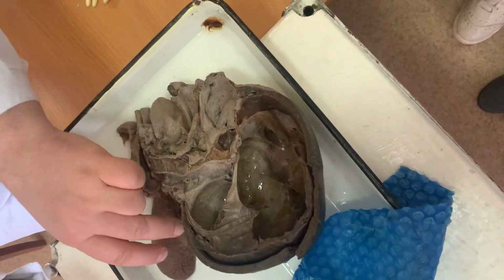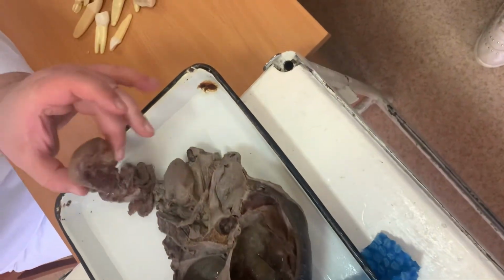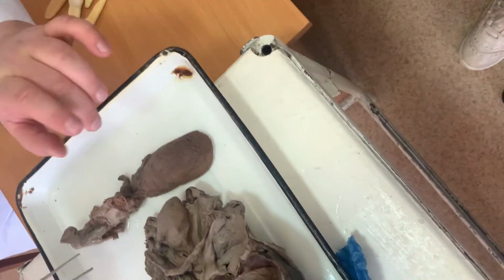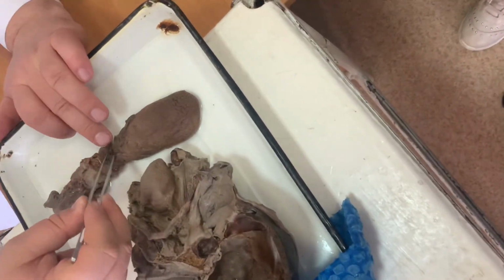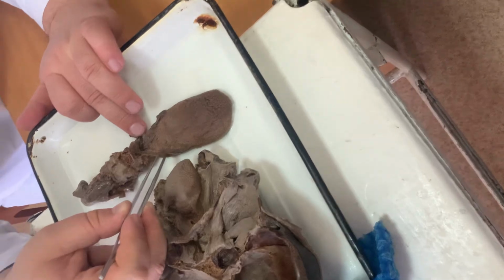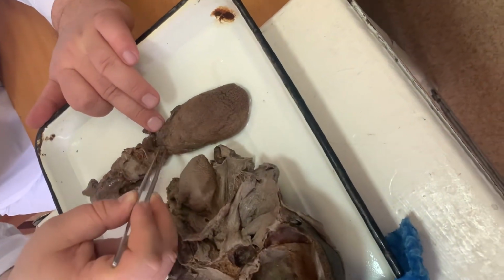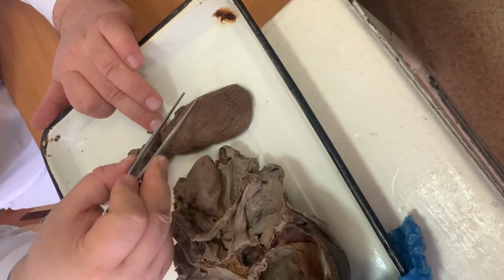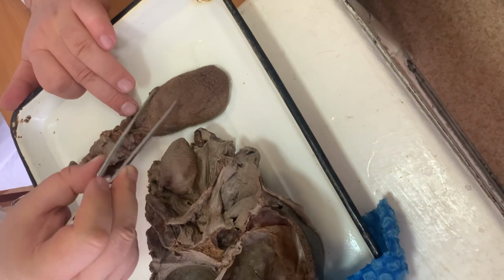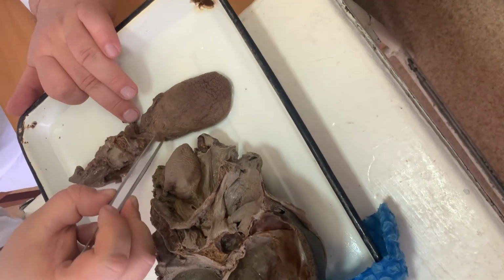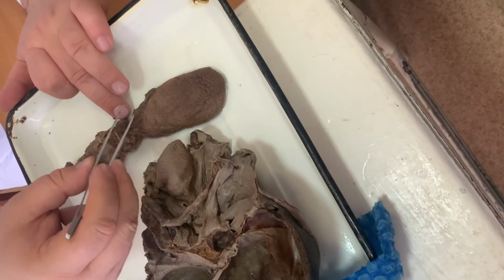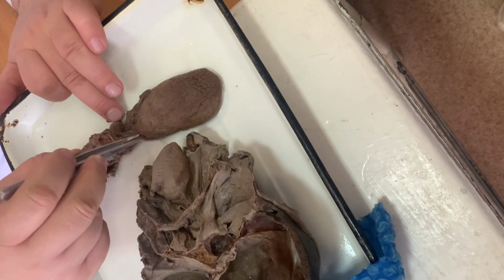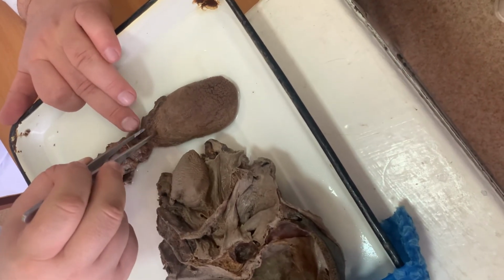Now, look here. That is the tongue. You can see that the posterior third of the tongue is a different color from all the rest of the tongue, because here it is the lingual tonsil, tonsilla lingualis. Here it is lymphoid tissue, that is the lingual tonsil.